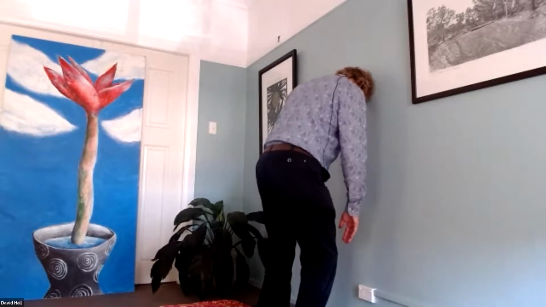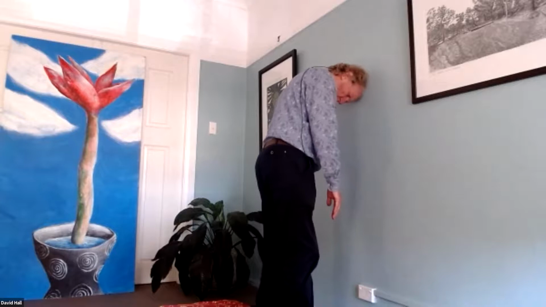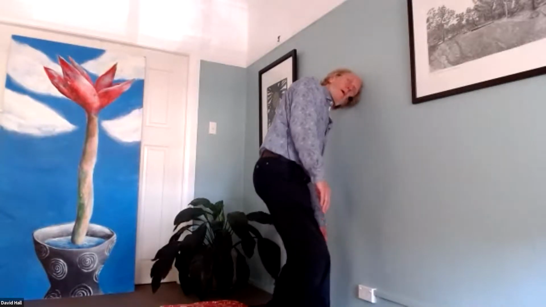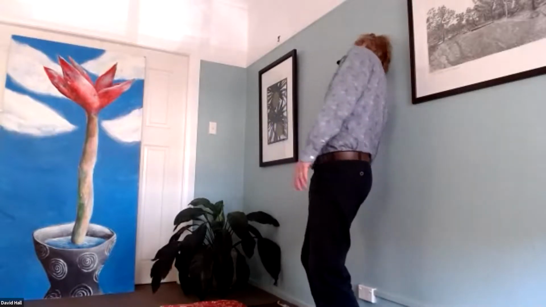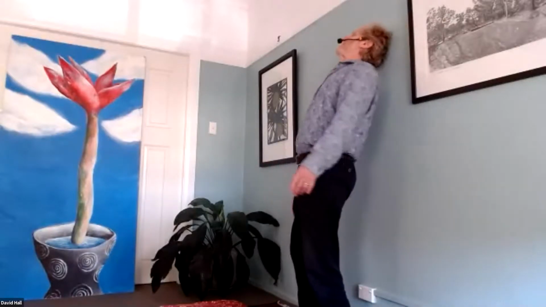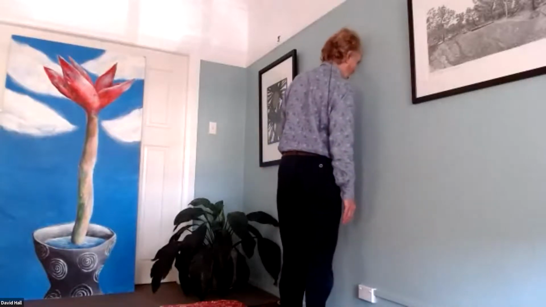Sensing the shape, the roundness, and you could roll around the head again. So you roll around the forehead and onto the back of your head, around the sides. And just notice, how does that feel now?